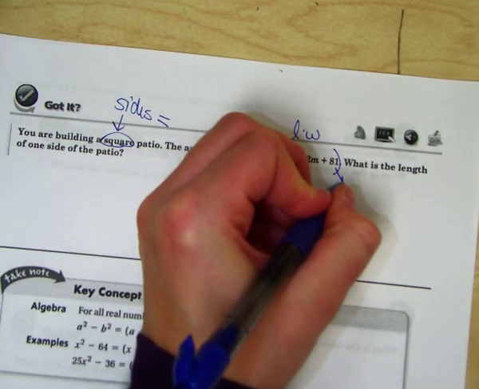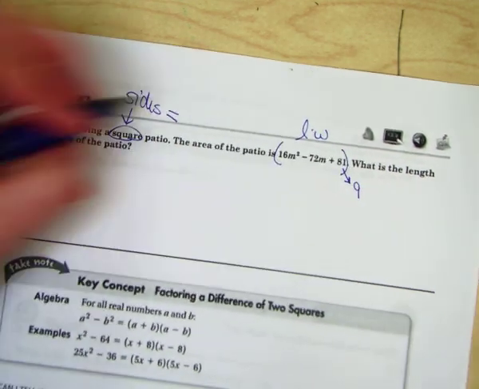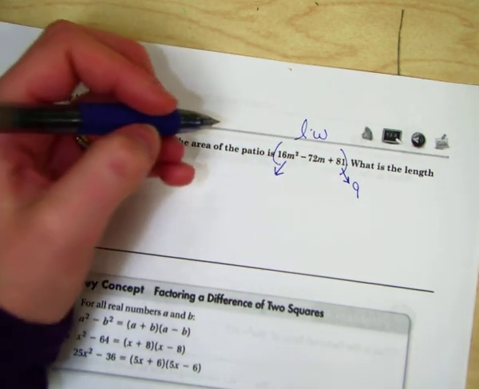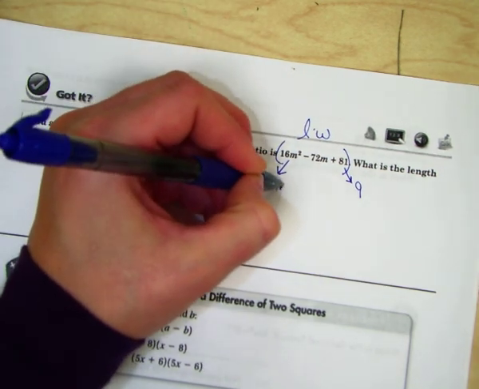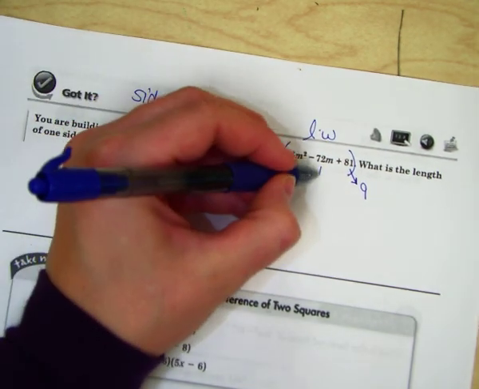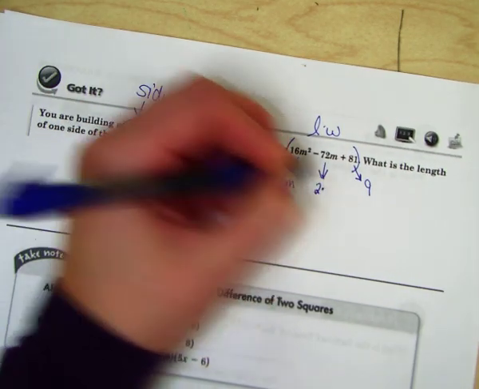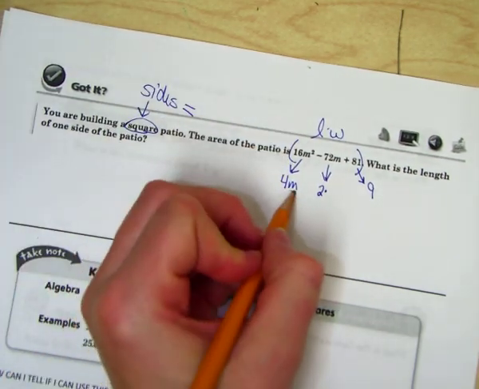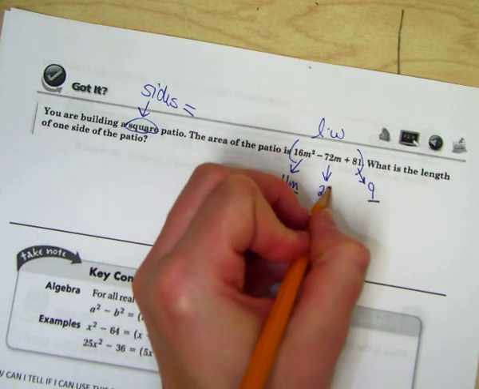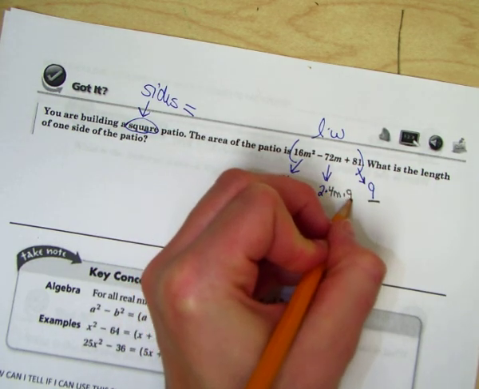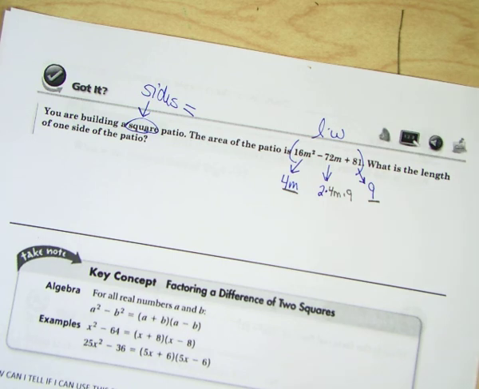Let's work on 81. 81 is the perfect square of 9. 16m squared is the perfect square of 4m. 72, let's do our check. Let's hope it's 2 times these two items. So 4m and 9. Well, 2 times 4 is 8. 8 times 9 is 72.